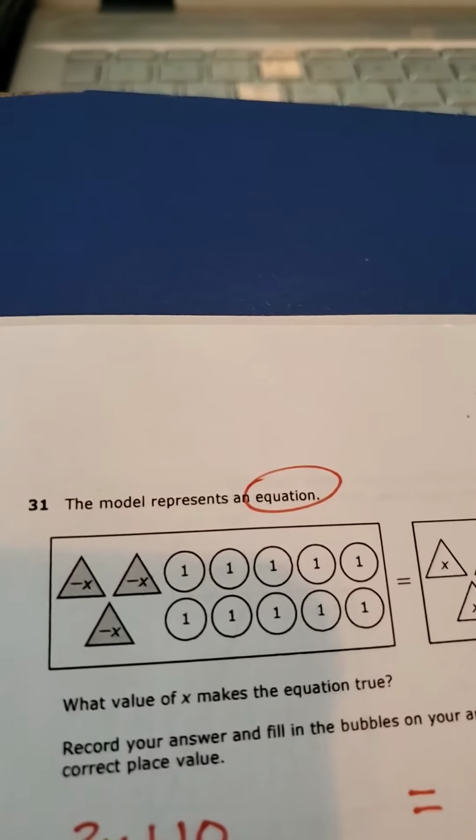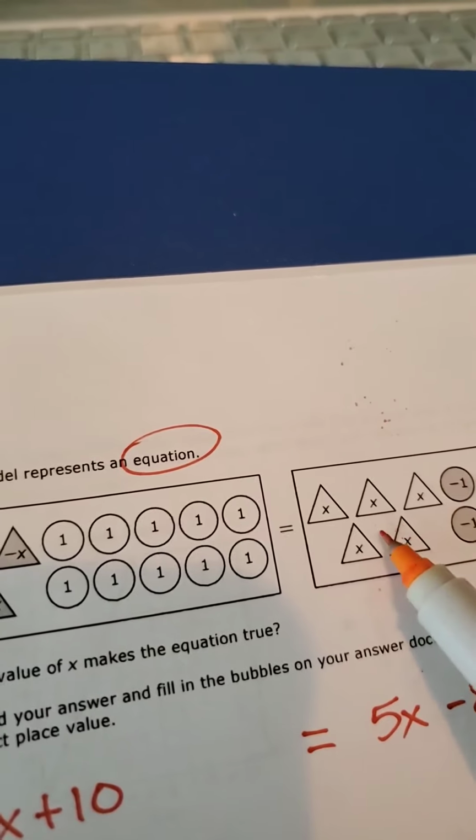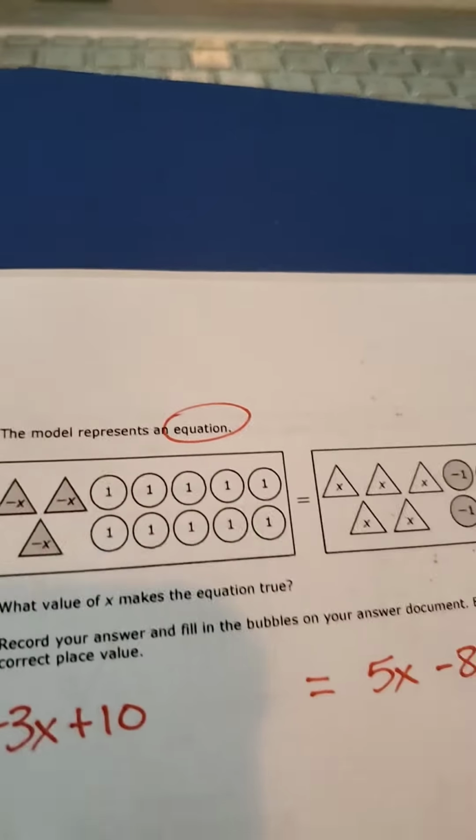All right, so number 31, it says the model represents an equation. Keyword: equation. So I'm going to have to do an equation, and I noticed that there are variables on both sides. So that's going to be fun. It says which value of x makes the equation true.